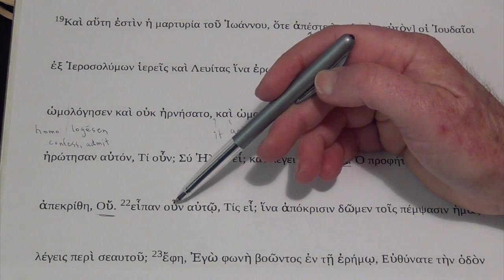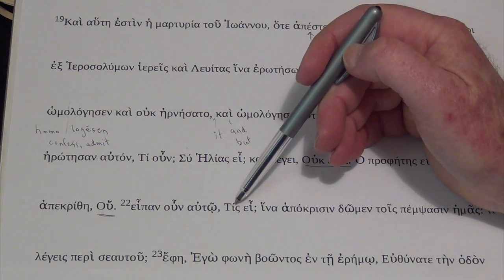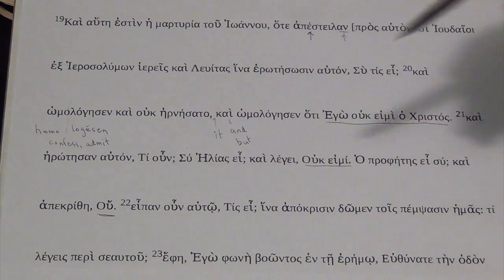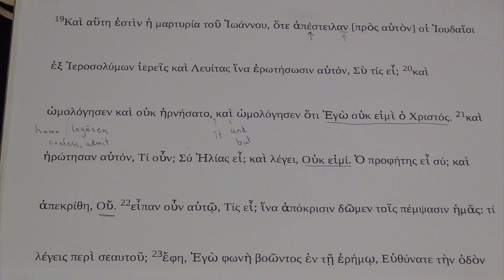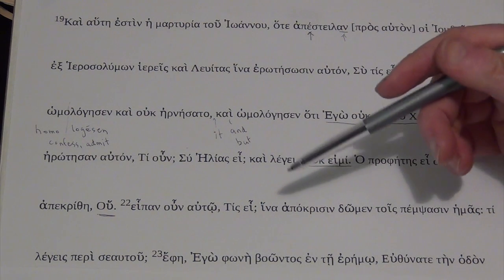So then they said to him, hey, who are you? And by this stage they're perhaps getting a little bit impatient. And sometimes I think in translation we could add things like, well, come on. Who are you then?